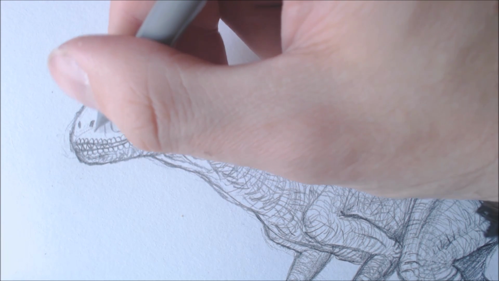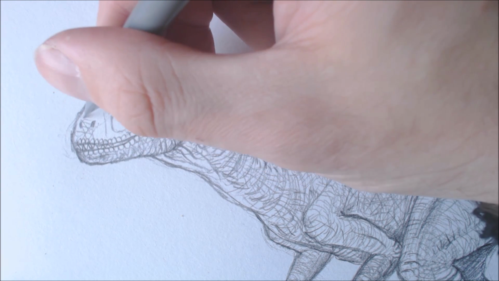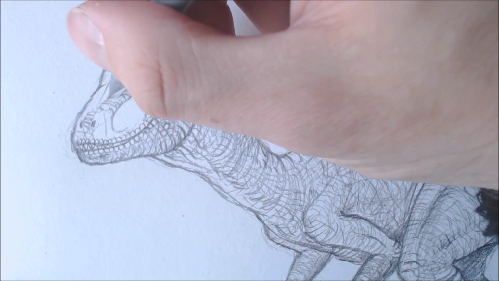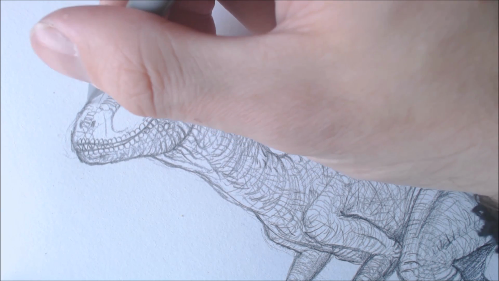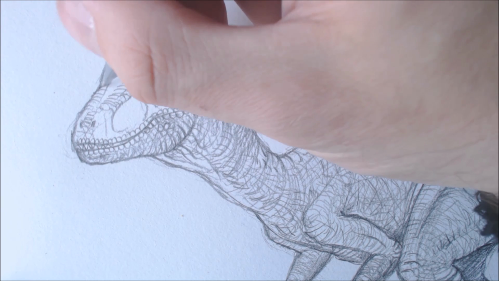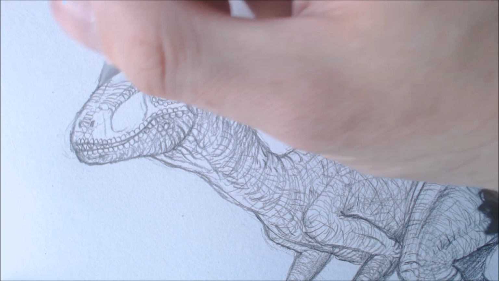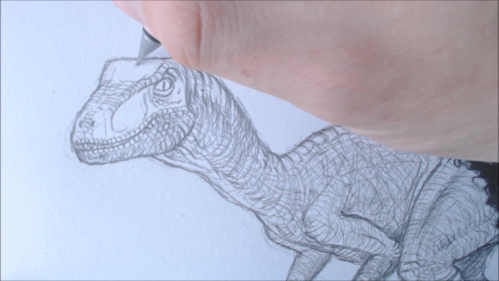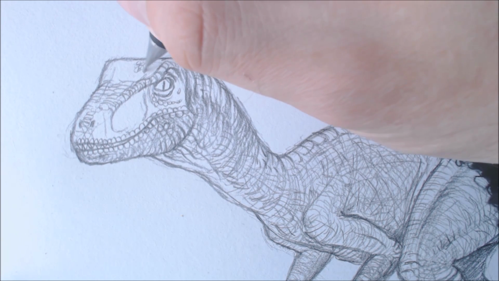But then around the nose, you do your multiple different lines. Sometimes up around here, you draw some individual scales. It really depends on your preference, I guess, on how you prefer to draw dinosaurs and Velociraptors. Technically speaking, no one knows fully what dinosaur scales look like, so you can draw whatever you want, really. So I do little lines. Sometimes around here I'll do circular lines like so, if you can see that.